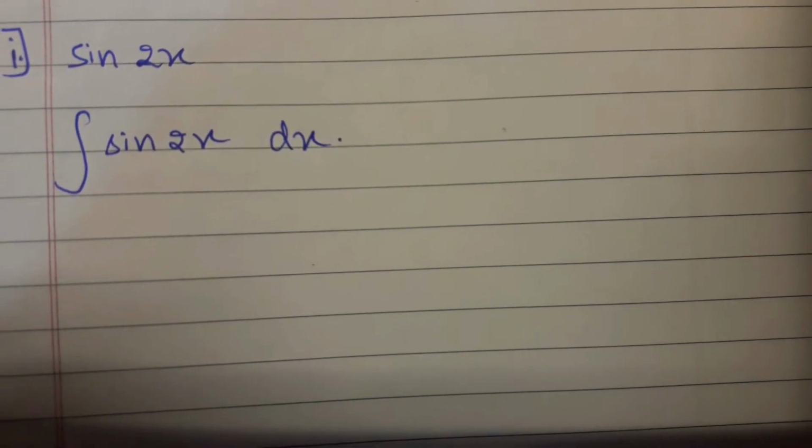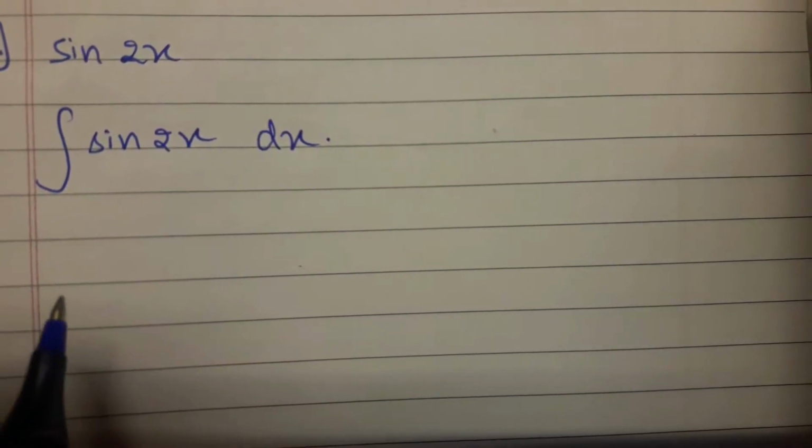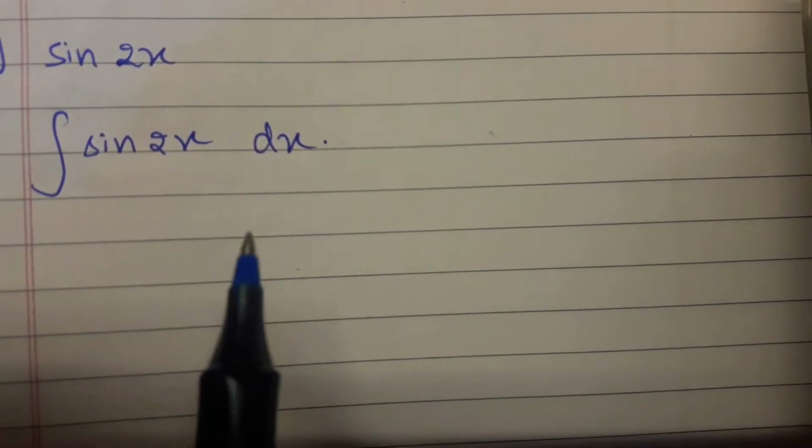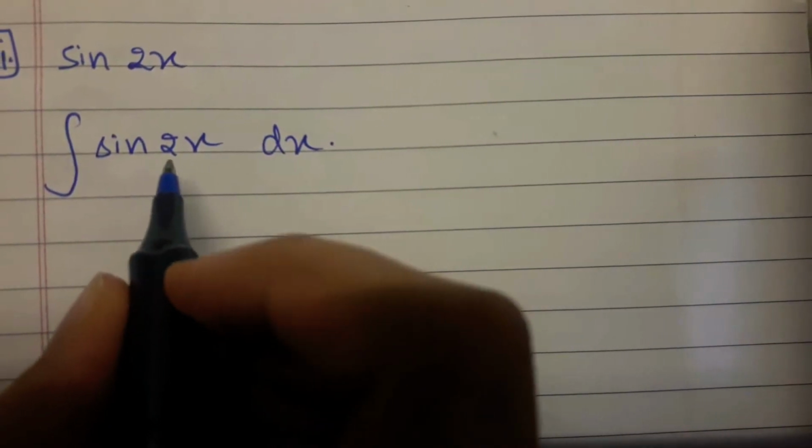Now we know that when we differentiate cos x, we get the answer as minus sine x. So to integrate sine x, the answer would be minus cos x. So that when we differentiate minus cos x, the minus and minus get cut and we are left with sine x. Now because there is a 2, we also have to put cos 2x in the answer.